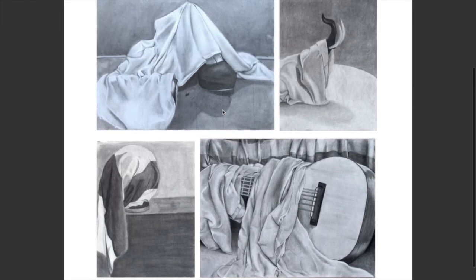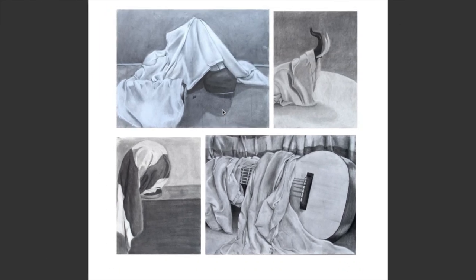Okay, and I think that's what's important about mystery is that it takes effort on the part of the viewer to figure out what it is. So you want to offer enough clues for them to be able to find out what it is, but not make it so obvious so that it's really easy to see.